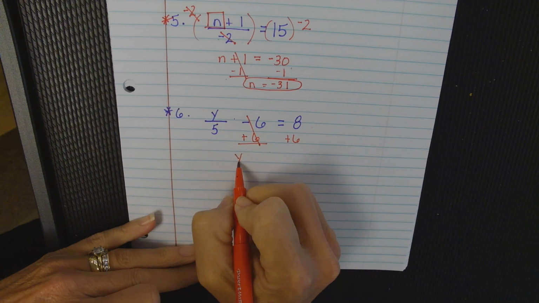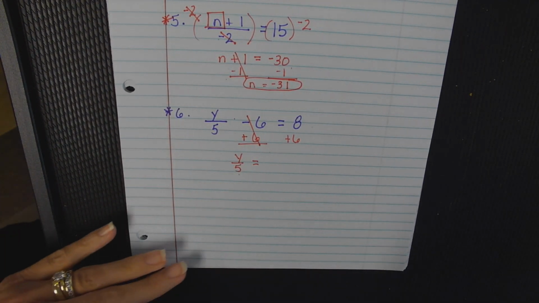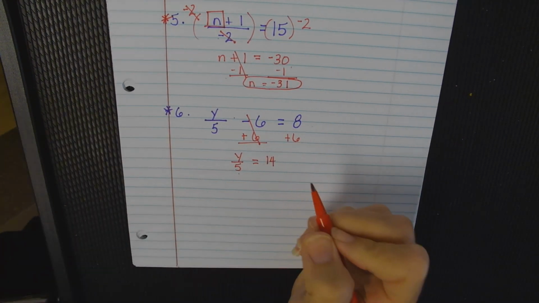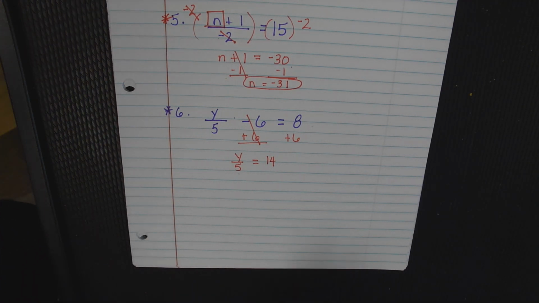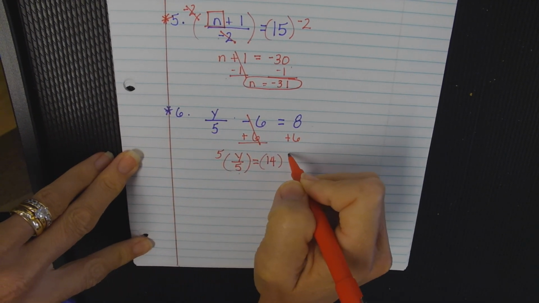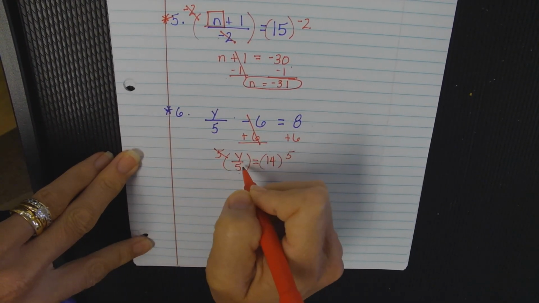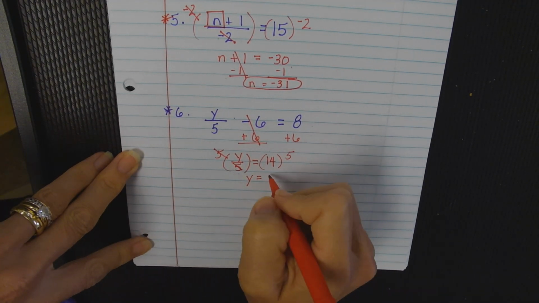All right, so we have y over 5 equals 8 plus 6 is what? 14. One step and we're done. Keep going. Oh, okay. Then multiply the 5. I want to get rid of the 5. What you do on one side, you do on the other. That cancels. Y is equal to 70.